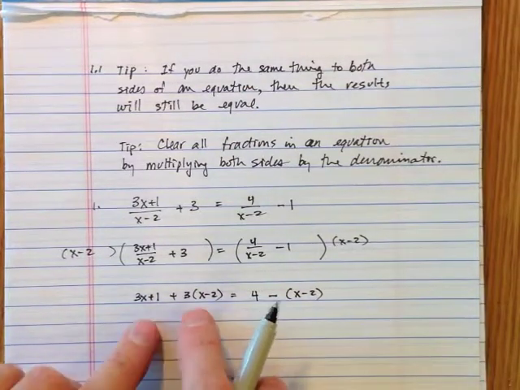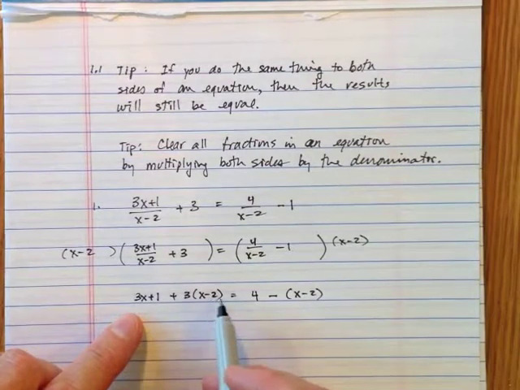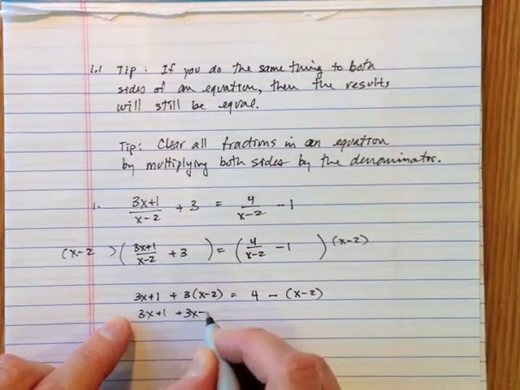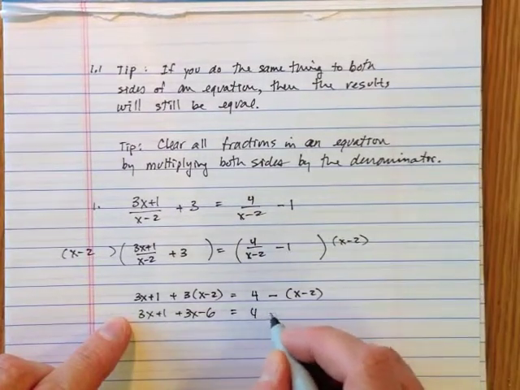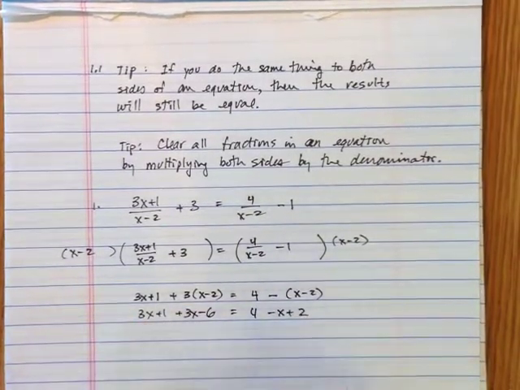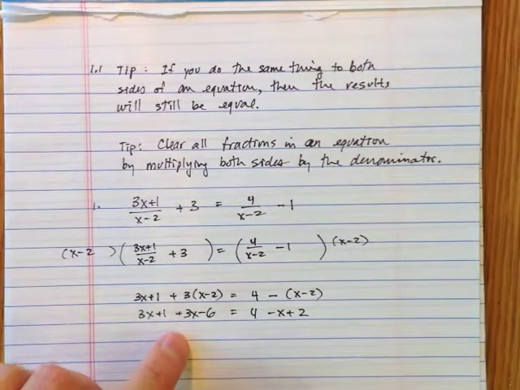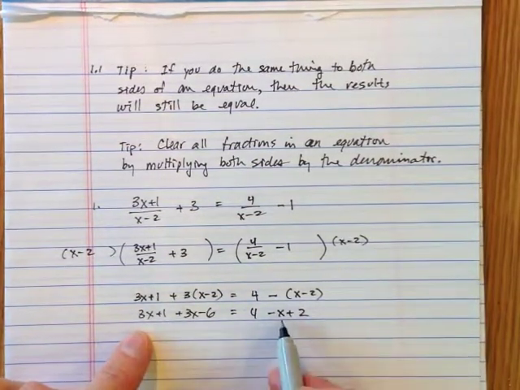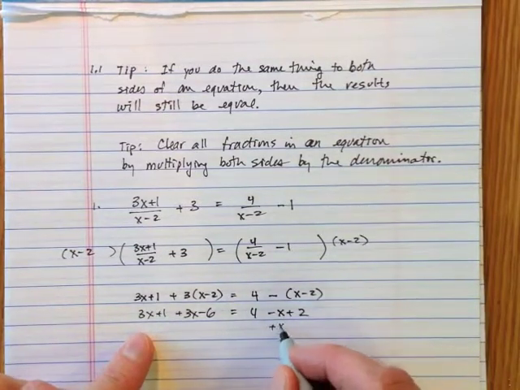And now it looks like I could finish this problem just by distributing and collecting up like terms. 3x plus 1 plus 3x minus 6 is 4 minus x plus 2. So what I want to do is get all the x's on the same side. I notice that I've got 6x on this side, minus x. Let's add x to both sides.